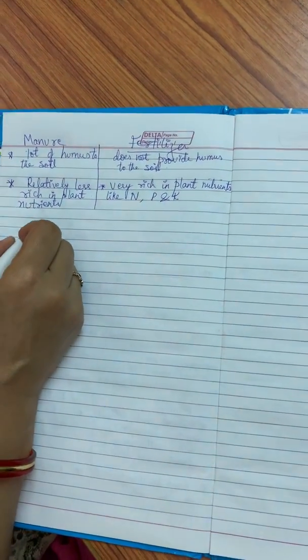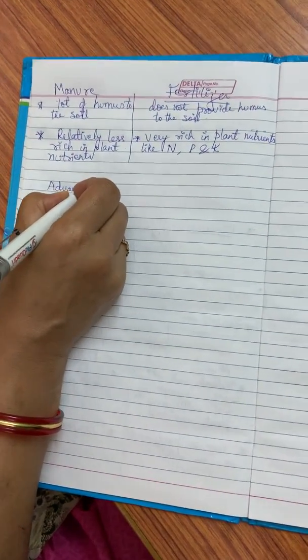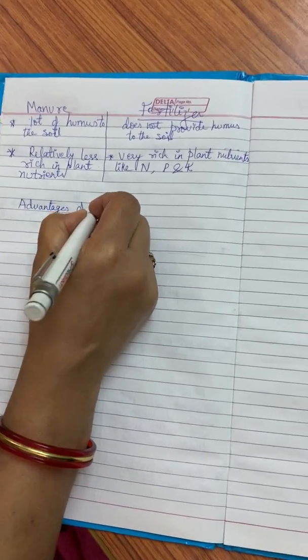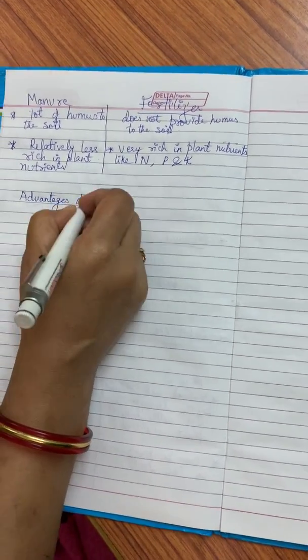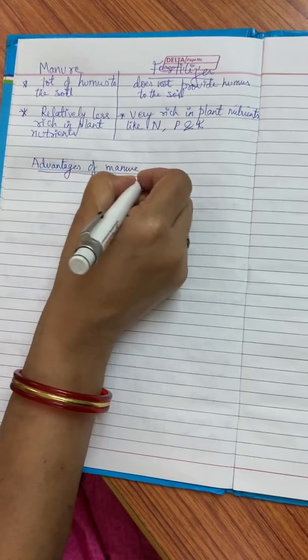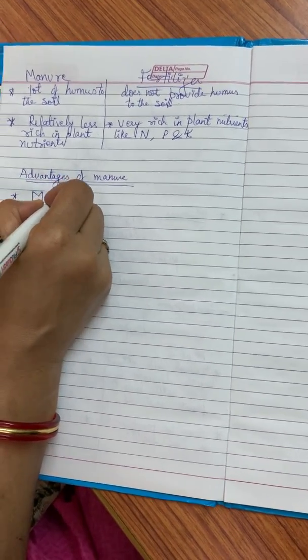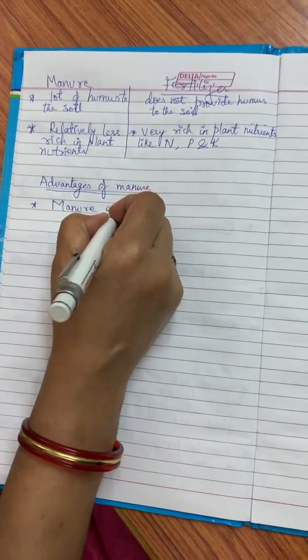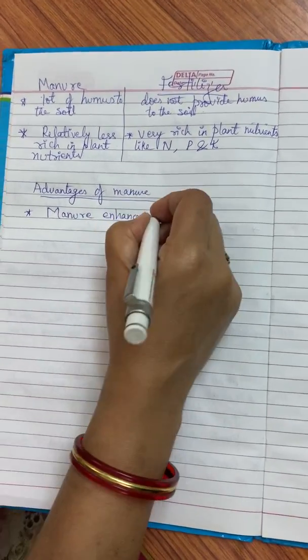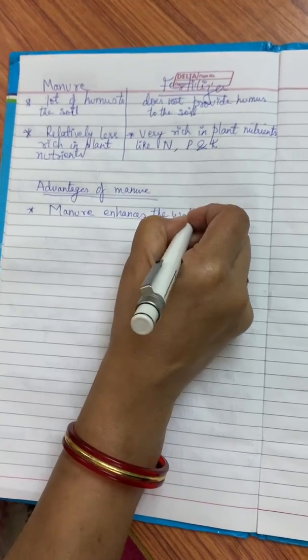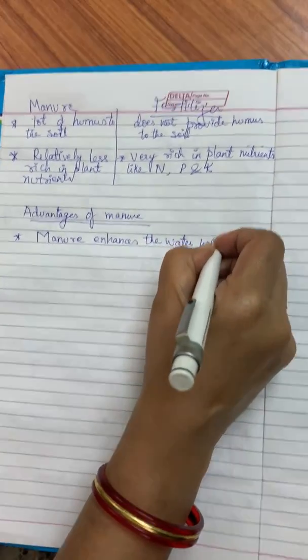Now, we are having advantages of manure. That is, manure is considered better than the fertilizers. Why? Manure enhances the water holding capacity of the soil.